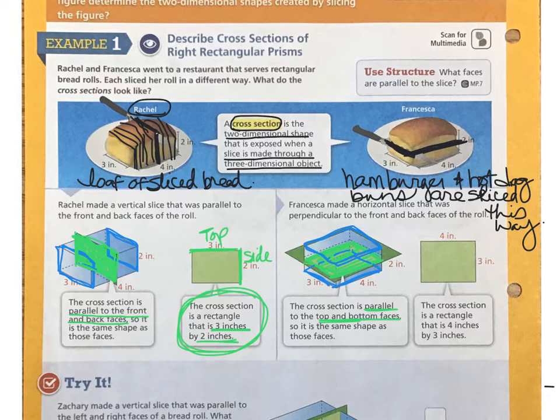So when you look at her cross section, what you're actually looking at is the 4-inch side is the side of the figure, and the 3-inch is the front and the back. Okay, but this cross section is also a rectangle, and it has the same dimensions as the top and bottom of that figure.